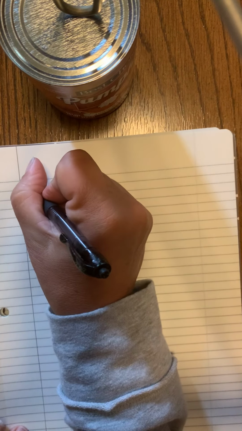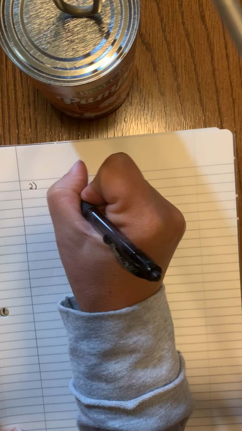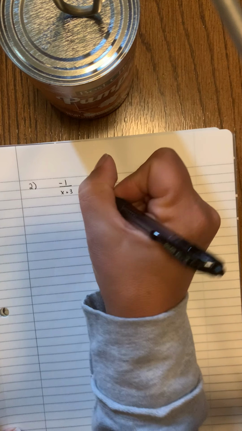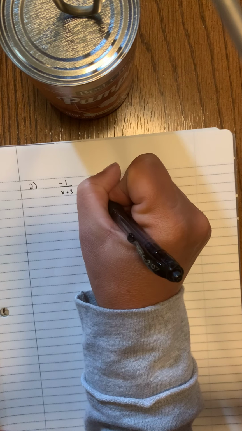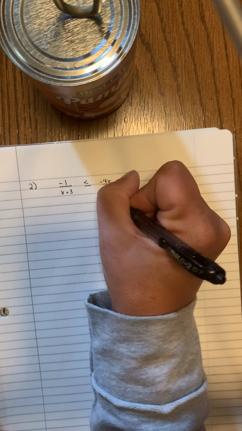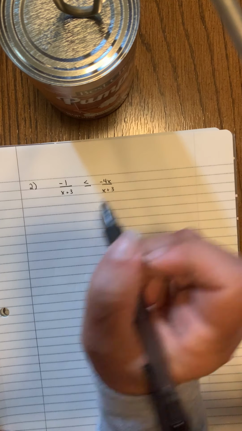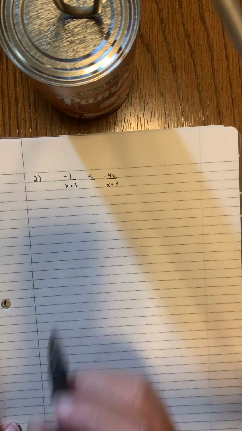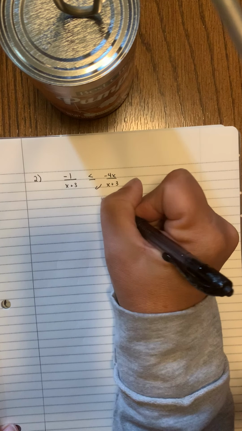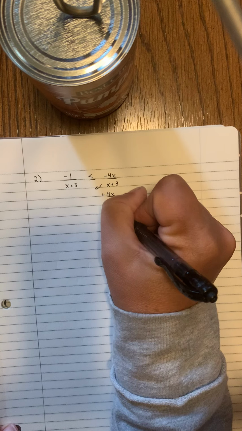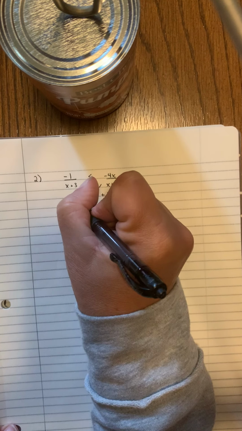For the second one, let's say I give you negative 1 over x plus 3 is less than or equal to negative 4x over x plus 3. Well, it has to be compared to 0. So I'm just going to take this guy across, and in doing so, I'll just add it since it's negative.